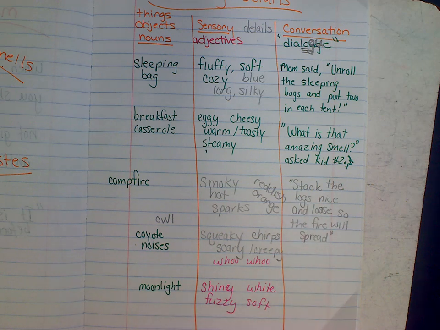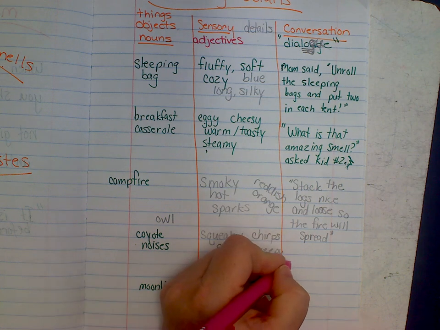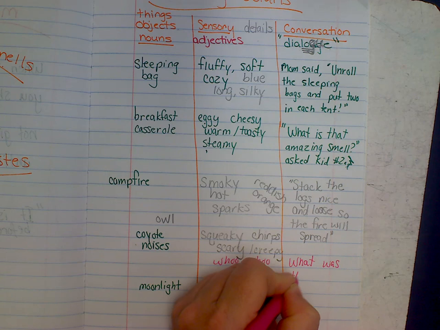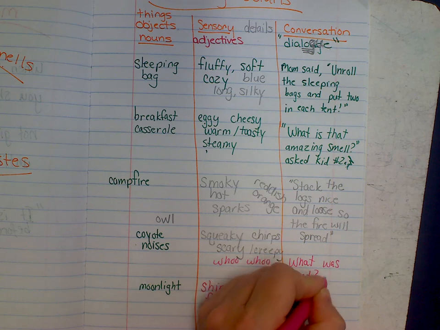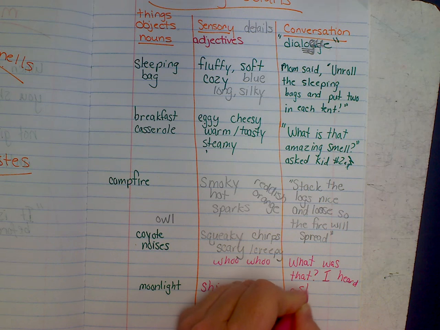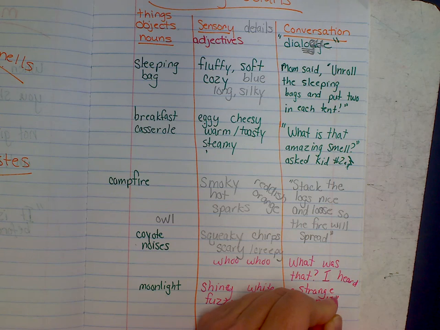And then I could do two more. I didn't have time to do those today, but I could think about maybe the kid says, "What was that? I heard a strange sound," she said.